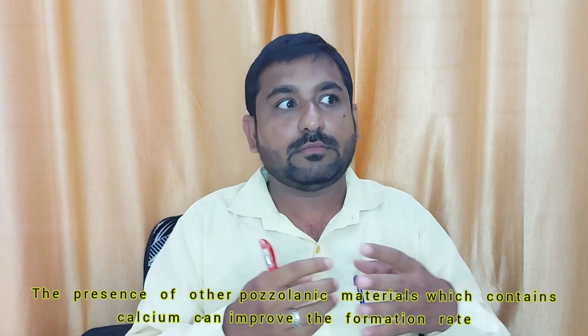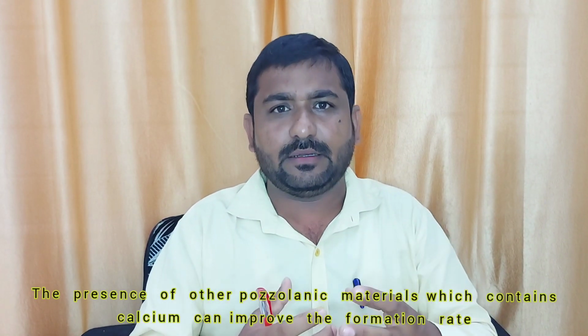So to increase that production of calcium hydroxide crystals, we have to provide the calcium oxide, what we call the lime content. Because in the standard paste of generally hydraulic cement, there is a very small amount of free lime, so the crystalline formation is very fast, and the strength gaining is very fast along with the setting.